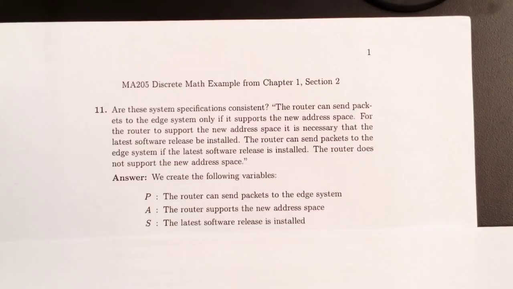The router can send packets if the latest software release, those are the same variables used in a different sentence, right? And then the last one, the router does not support the new address space. The router supports the address space is a variable we've already decided on. So now I need to start translating 4 sentences into symbols.